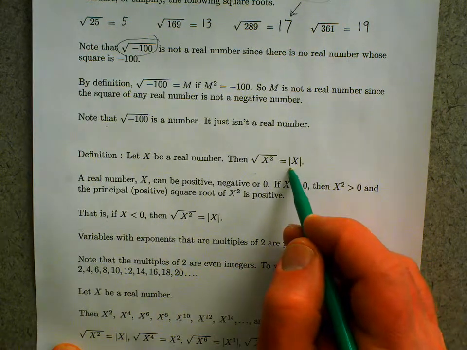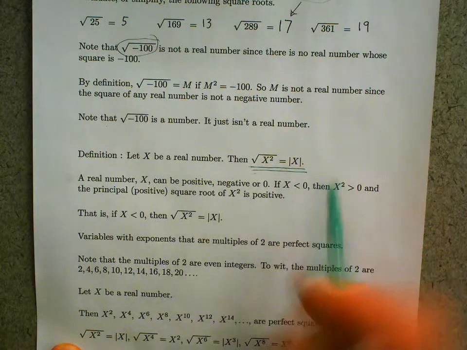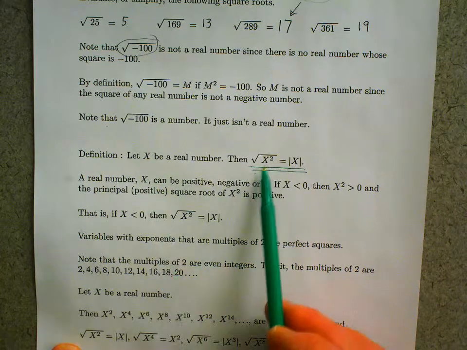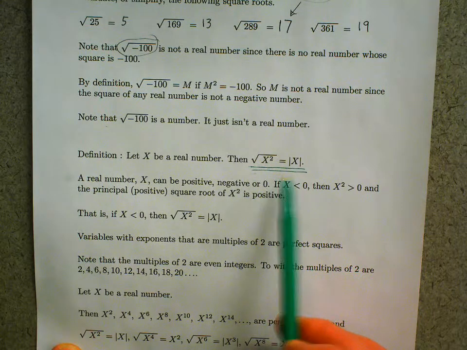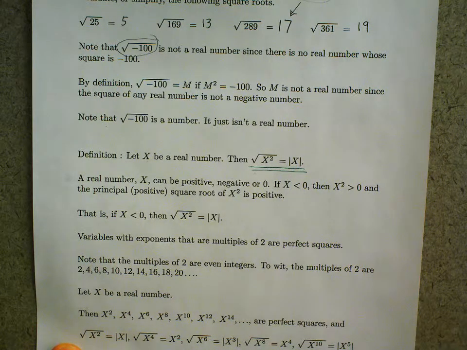So the reason that we need the absolute values in this definition is the case where if x is negative, x squared is positive, and the positive square root of a positive number must be positive, so we have to put the absolute value symbols around x.